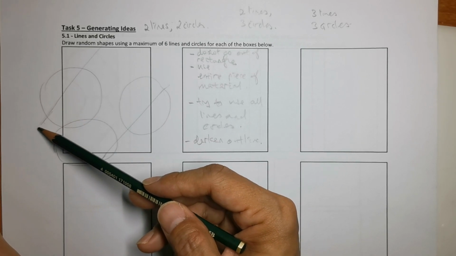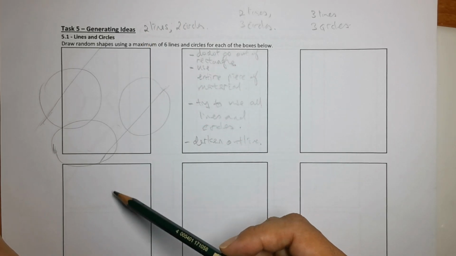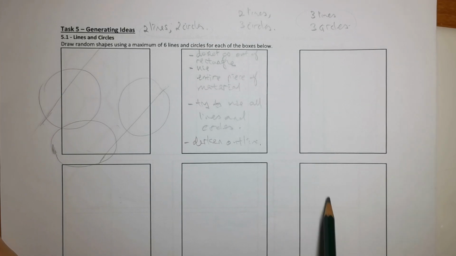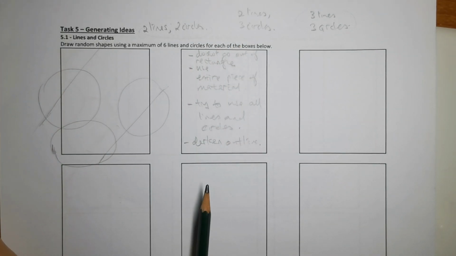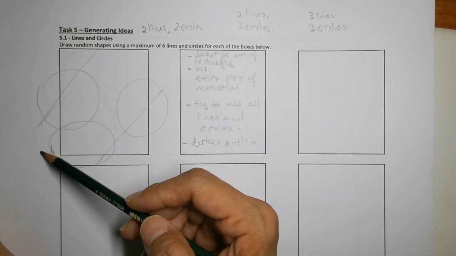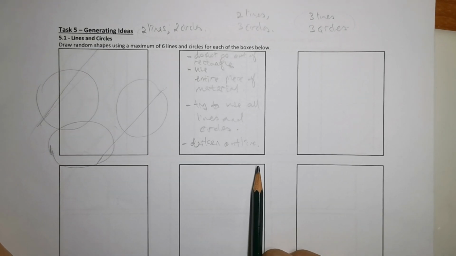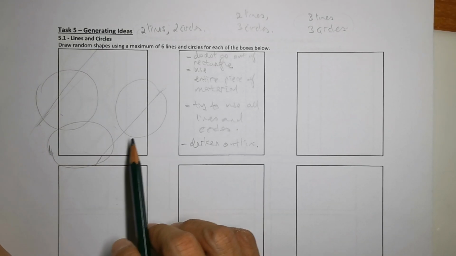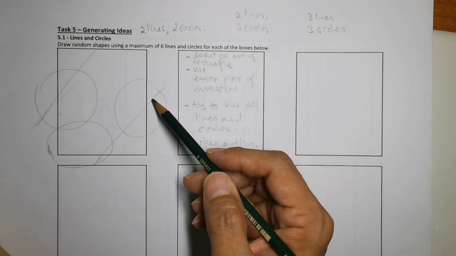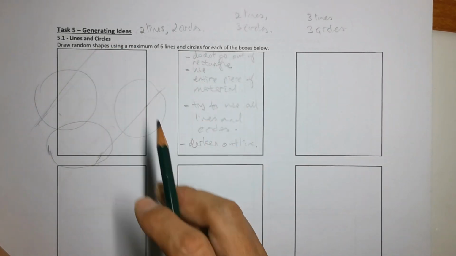So what I want you to do is to draw, maybe start with 2 lines, 2 circles, then 2 lines, 3 circles, and then 3 lines, 3 circles, 2 each. Draw the lines and circles using gentle strokes, very gentle strokes like this. The lines and the circles must intersect. The lines must intersect the two edges of the rectangular template.